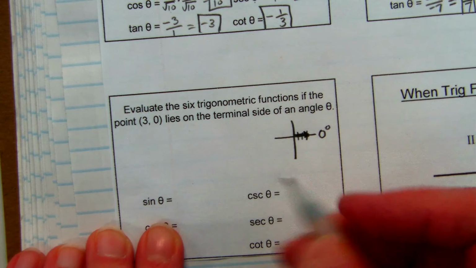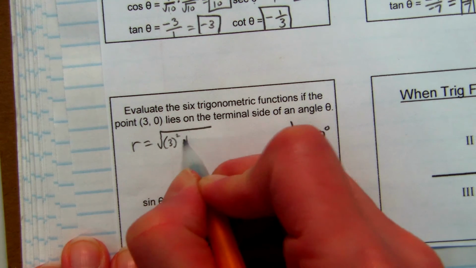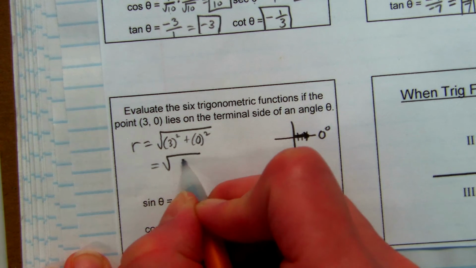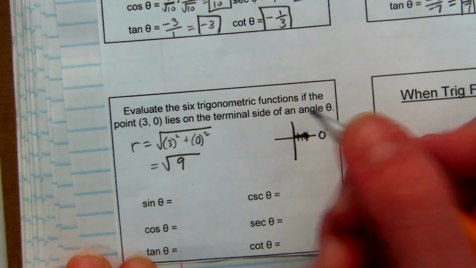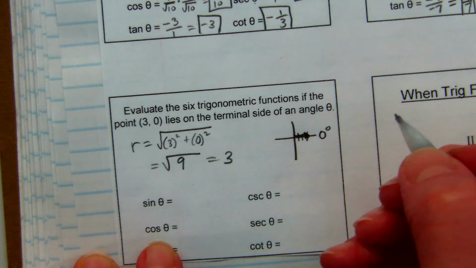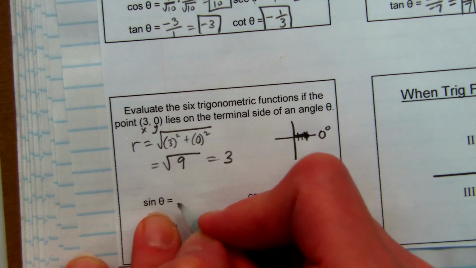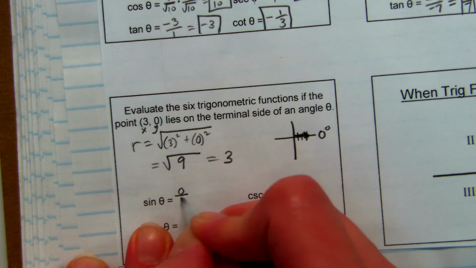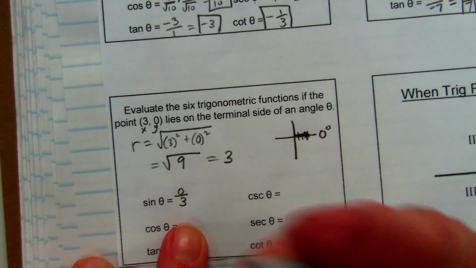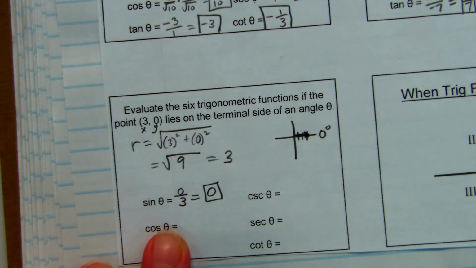So I'm going to figure out what r is first. So r is the square root of 3 squared plus 0 squared, so that shouldn't be too bad. I end up with the square root of 9, because that's just 0, which is 3. So for sine, this is x is 3 and y is 0. So for sine, we need y over r, so that's 0 over 3. So if I take 0, nothing, and divide it among 3 friends, we all get nothing. So you go ahead and reduce that down to 0.